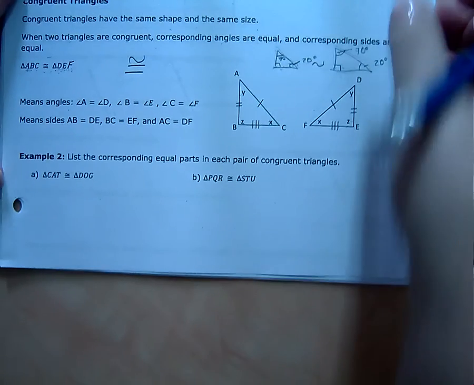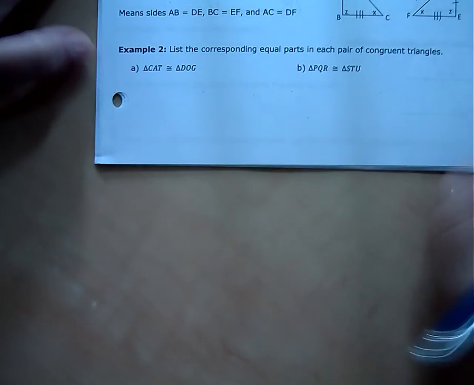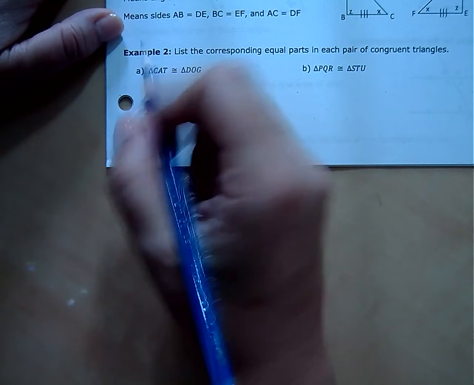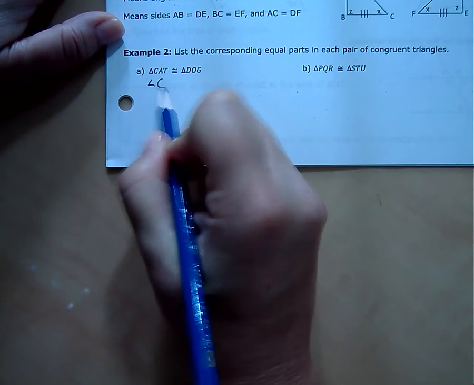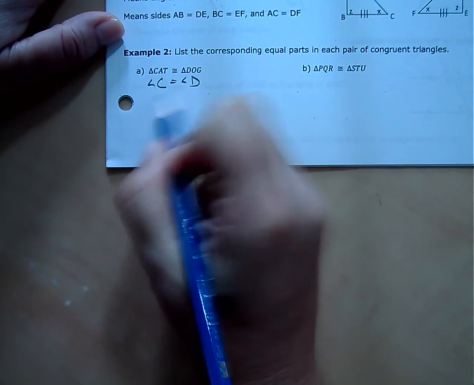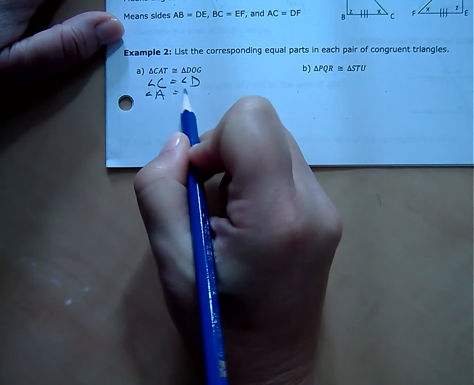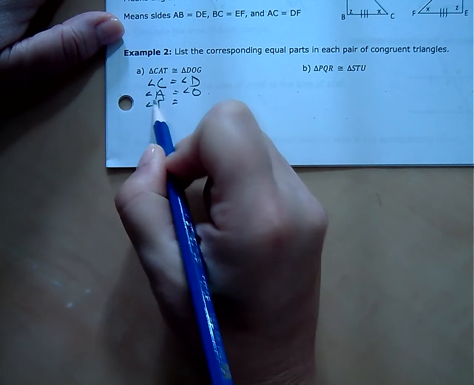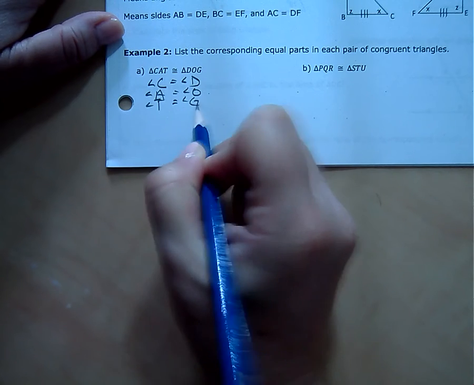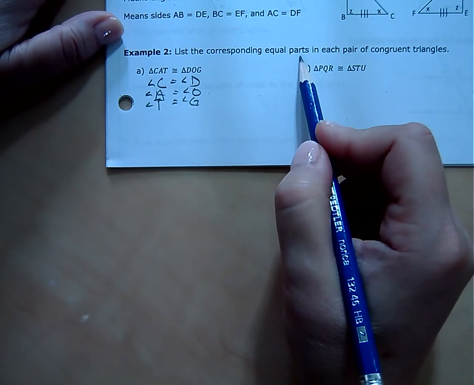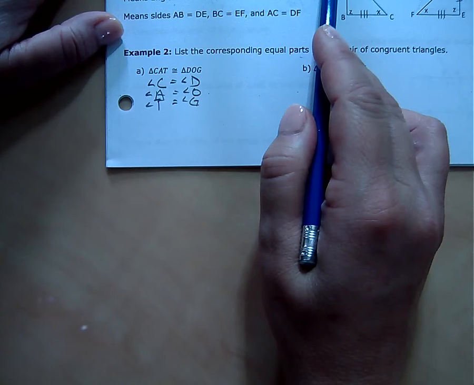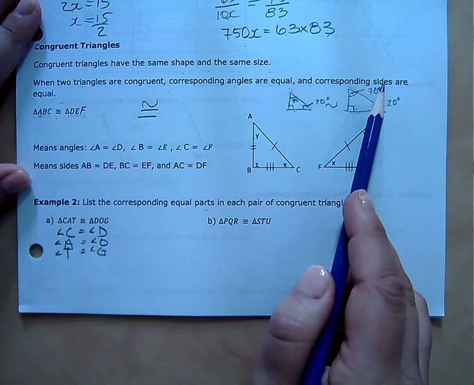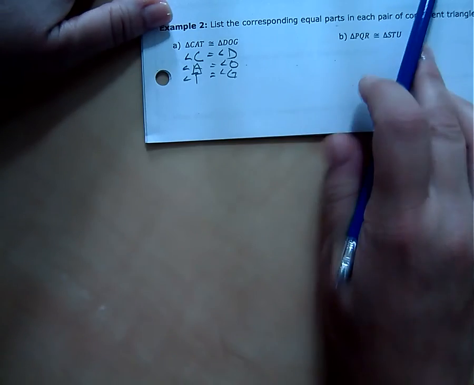So let's list here the corresponding equal parts in each pair of the congruent triangles. So I'll do this one. I'm going to say that angle C equals angle D, angle A equals angle O, and the third equals the third. Angle T equals angle G. Those are the angles. So I have to do both the angles and the sides. Okay, so the angles are done.